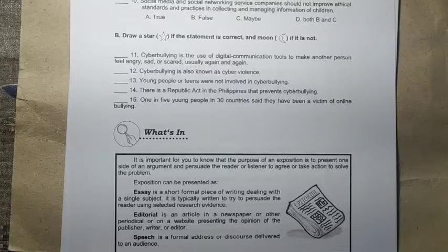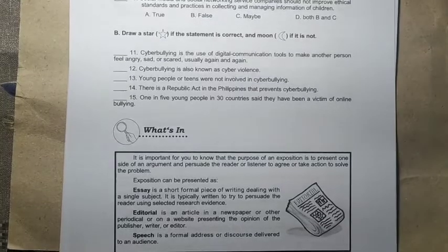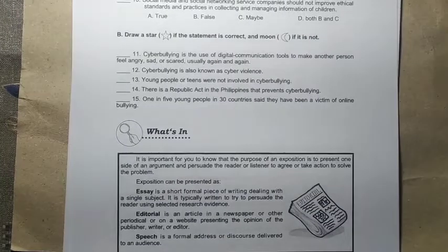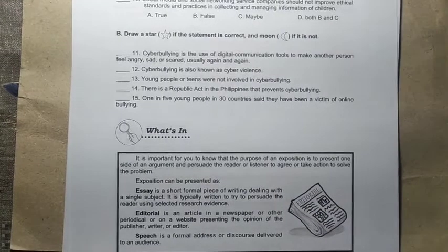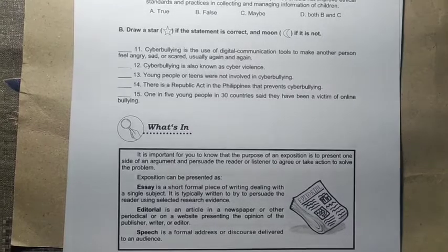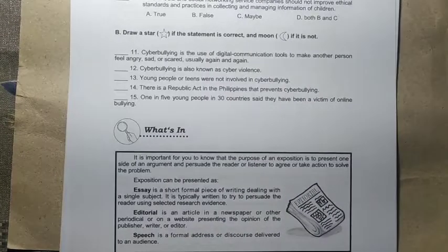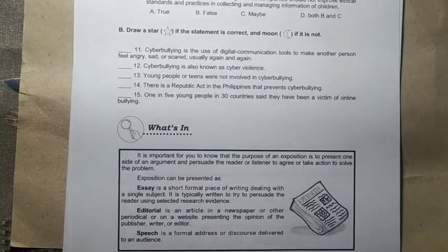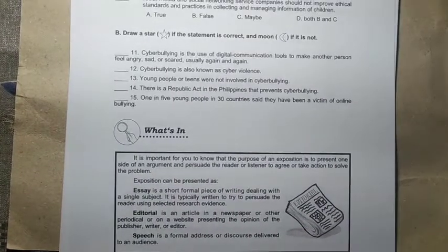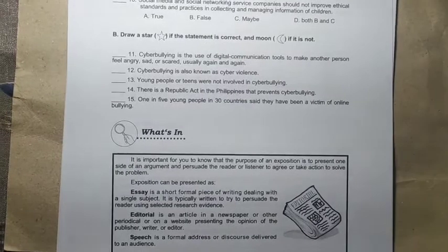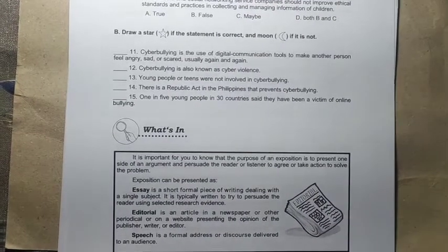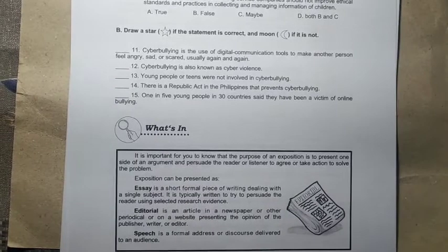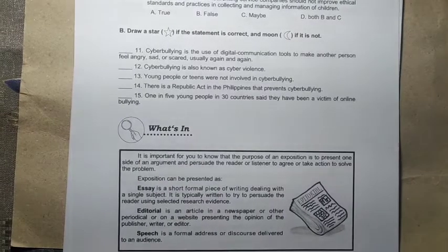So when you say essay, it is a short, formal piece of writing dealing with a single subject. It is typically written to try to persuade the readers using selected research evidence. And the second one would be editorial. It is an article in a newspaper or other periodical or on a website presenting the opinion of the publisher, writer, or editor. Then the last one will be the speech. It is a formal address or discourse delivered to an audience.